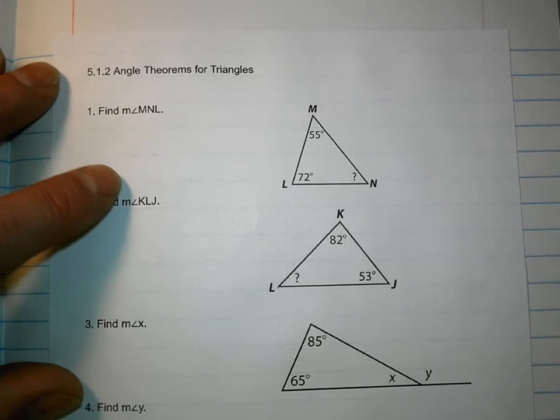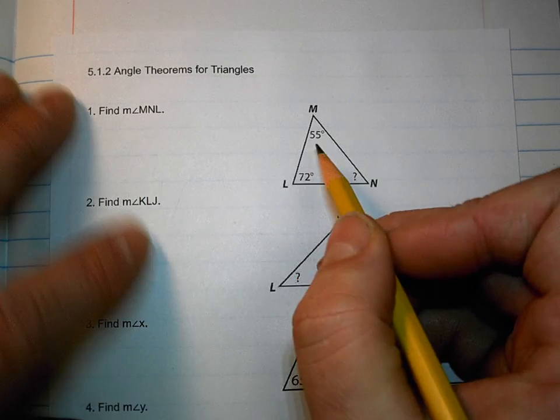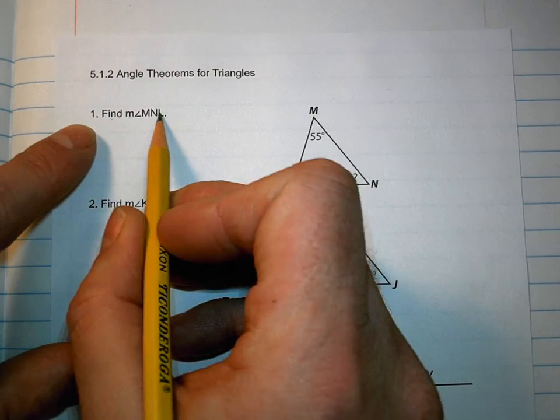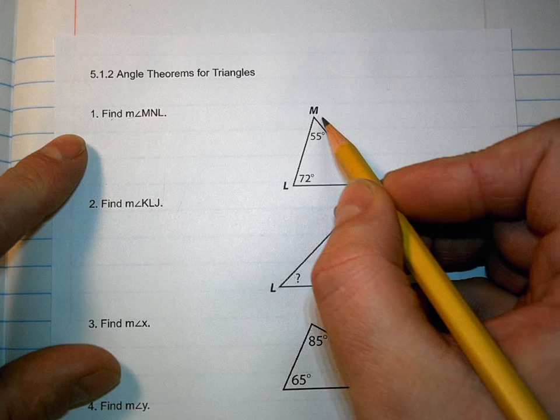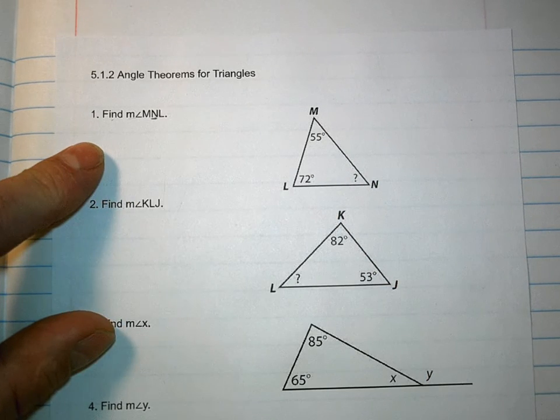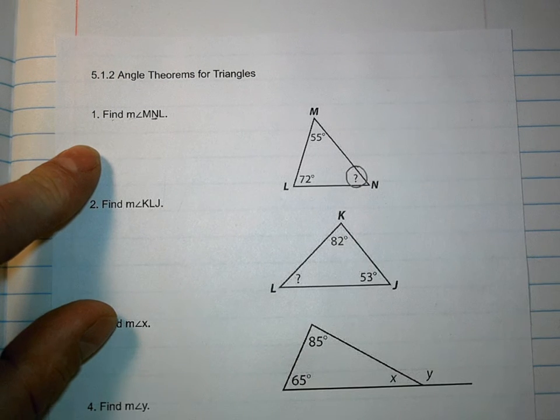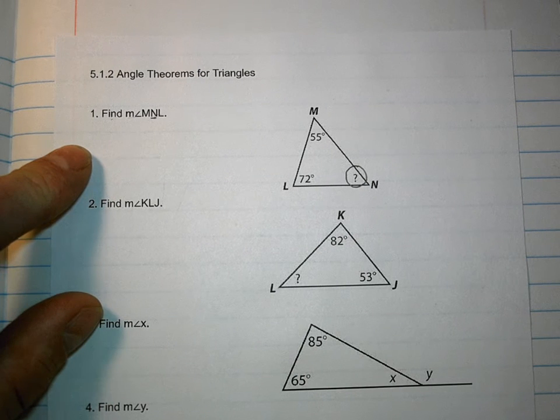So let's look at these, and we know that everything equals 180, right? So, look, it says find MNL. This is angle MNL. Remember, the vertex is always the center on the angle. So we're looking for this angle right here, right?